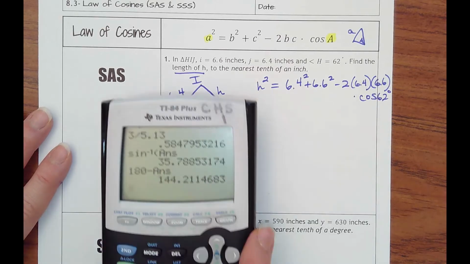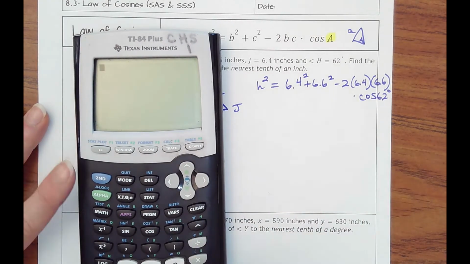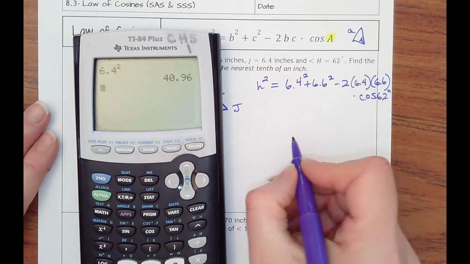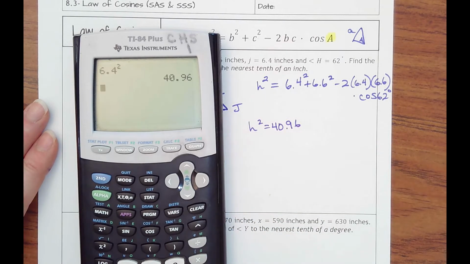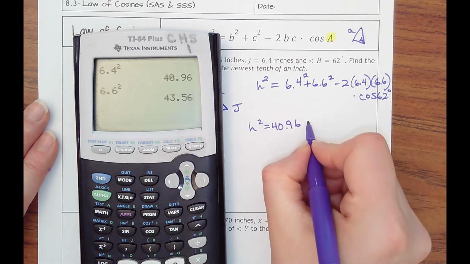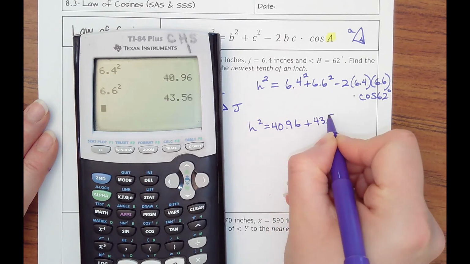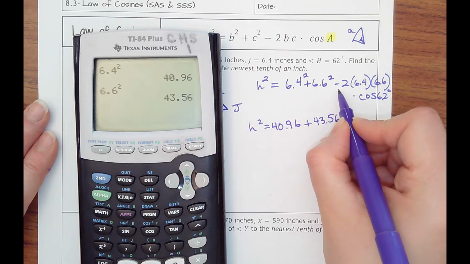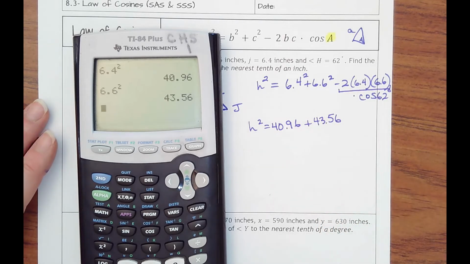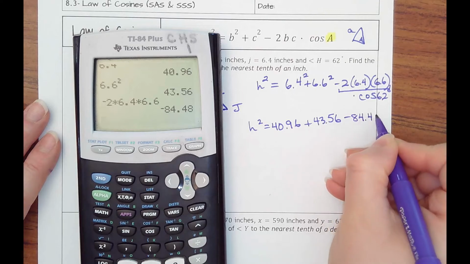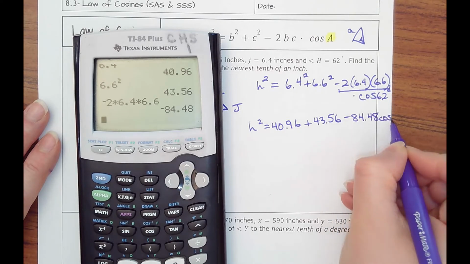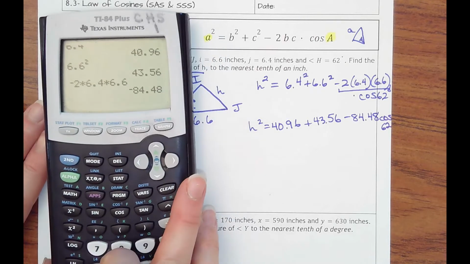Okay, and so you could actually put this all on the calculator in one step, or what you're doing is taking the 6.4 squared is 40.96. 6.6 squared is 43.56. Then you're multiplying these three numbers together, so that's like negative 2 times 6.4 times 6.6, and that gets minus 84.48 cosine of 62. I'm not writing small enough.